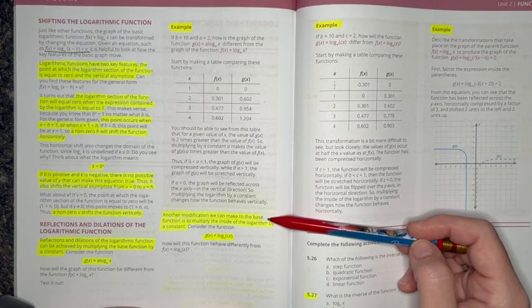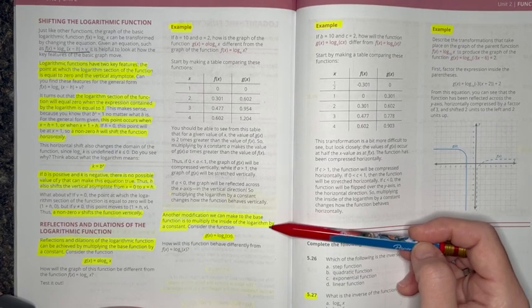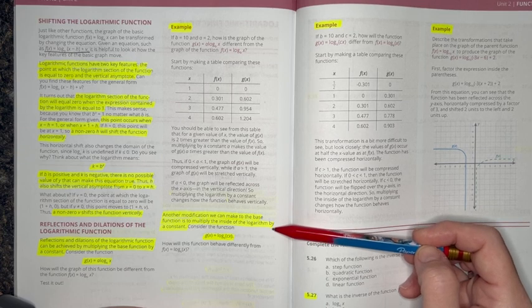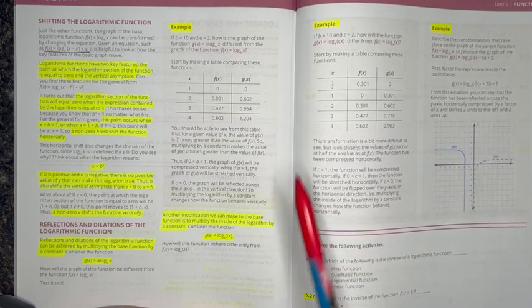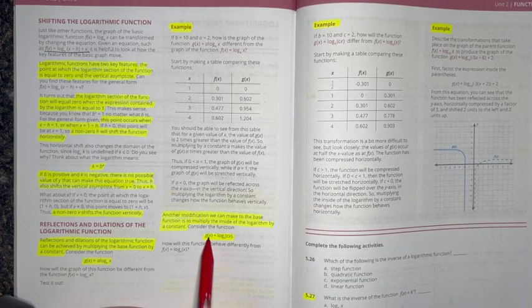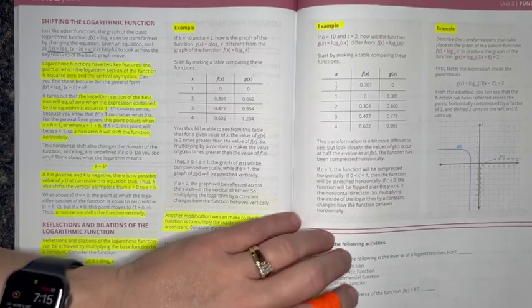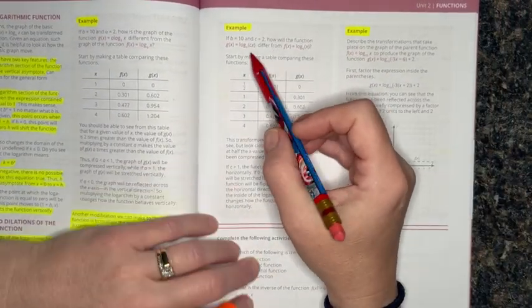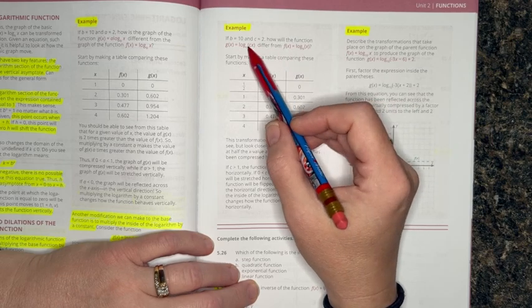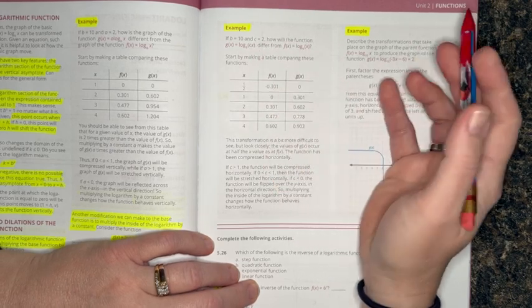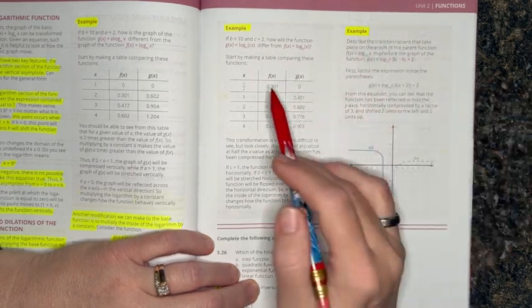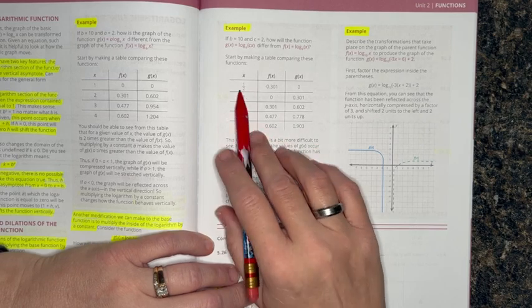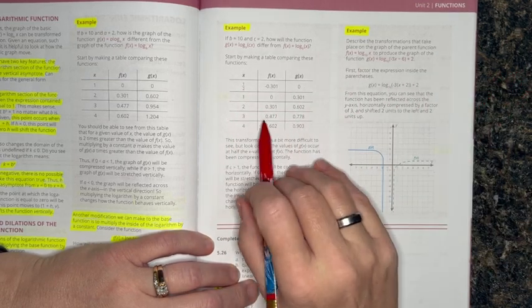It says another modification we can make to the function is to multiply the inside of the logarithm by a constant. So here we have g of x is equal to log base b of the quantity c times x. All right, and so that's this next example here at the top of page 87, where my b is still a base 10 and my c this time is a 2. Last time a was a 2, this time c is a 2. And they've chosen some more points. I'm going to ignore the 1/2 for now.